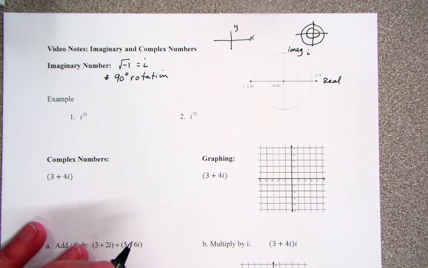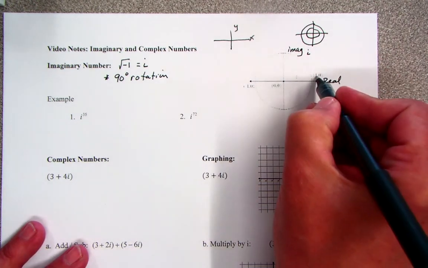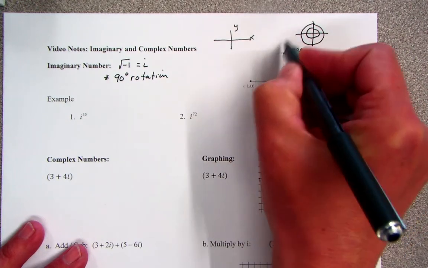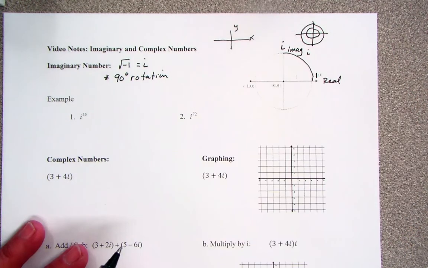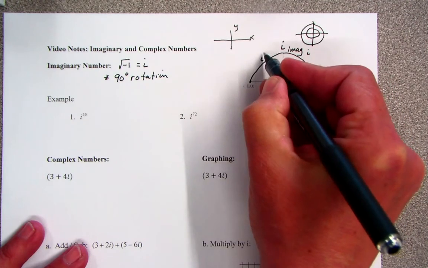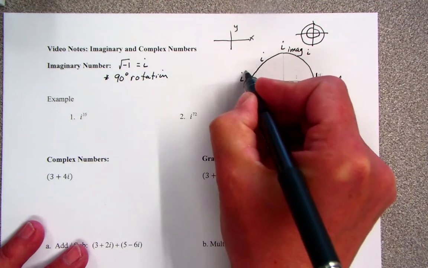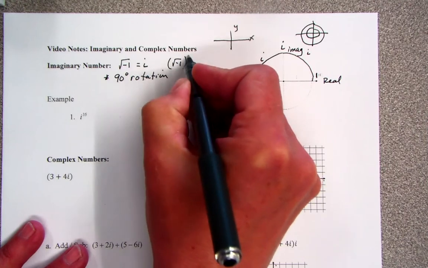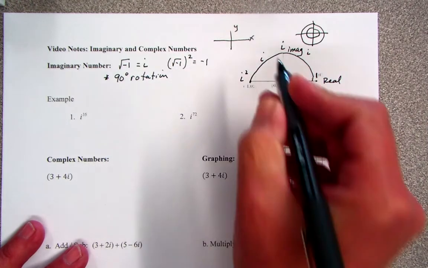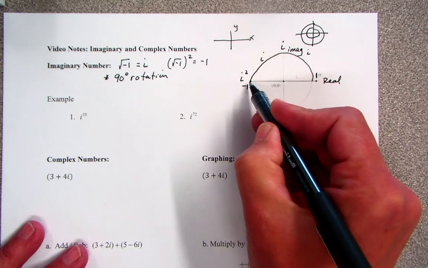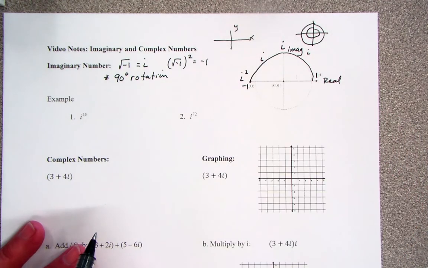So if I do a 90-degree rotation, if I have 1, this is 1, and I multiply it by i, I get up here and I get a positive i. If I multiply by another i, I get this thing called i squared. Well, if I have the square root of -1 and I square it, that's going to give me -1. And you can see it is a reflection of 1 across the origin, and I get -1.